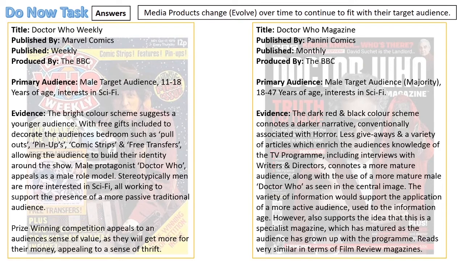You've got fewer giveaways, and there's more of a variety of articles to enrich the audience's knowledge of the TV programme, including interviews with writers and directors. So this means that it's a more mature audience, a more mature male. As we can see, Doctor Who is there again as a protagonist and central image, and the variety that is there would support a more active audience.